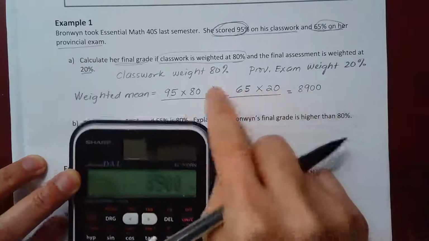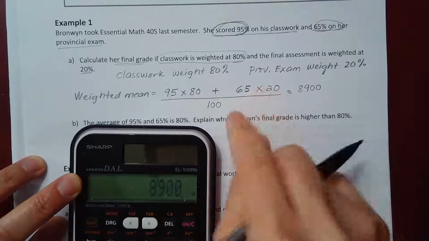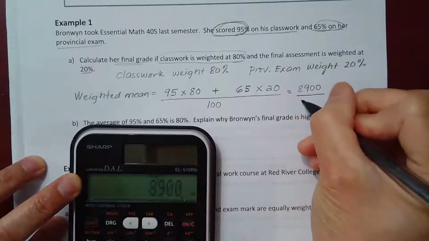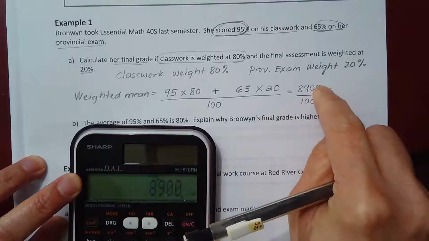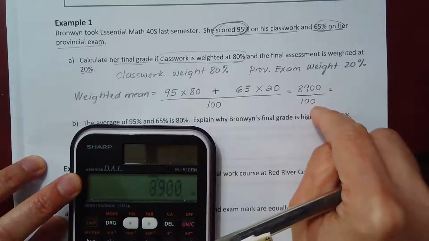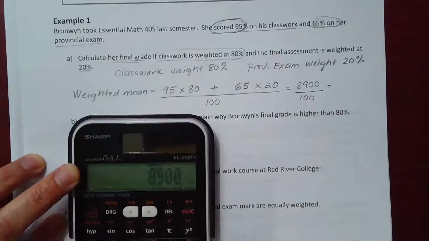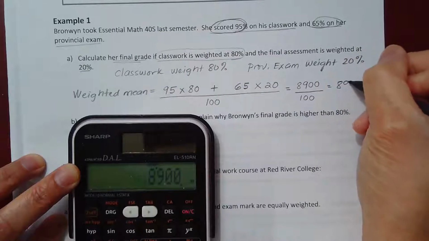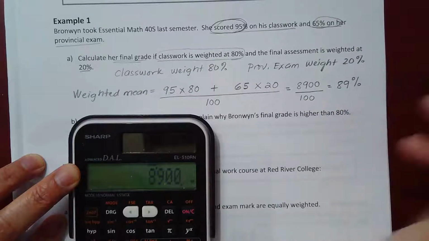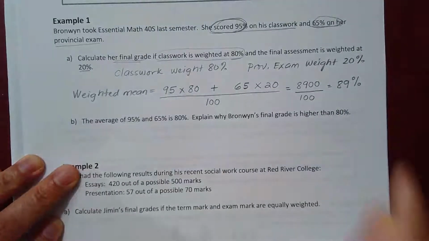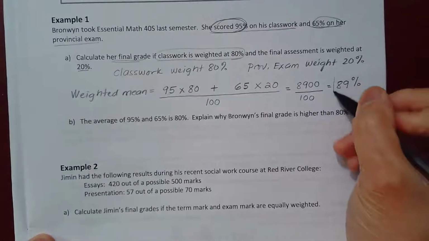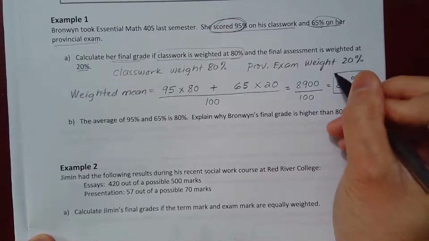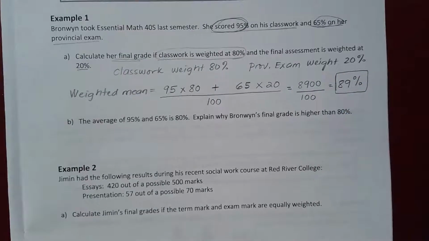So we figured out the numerator first, and then we're going to divide by the denominator. 8,900 divided by 100 is equal to 89%. So her final mark is 89%.